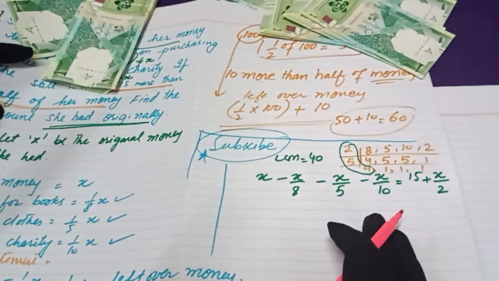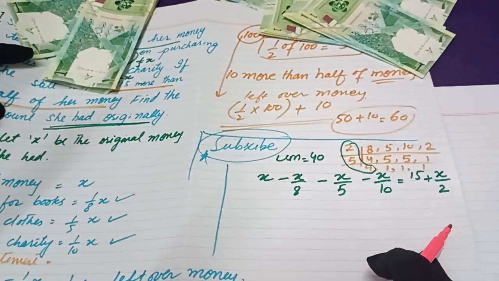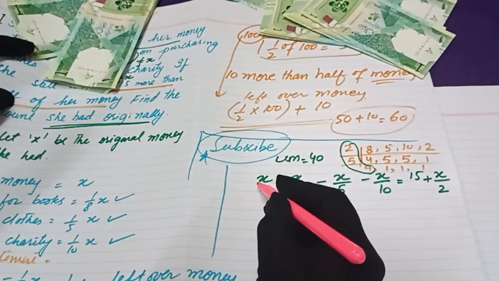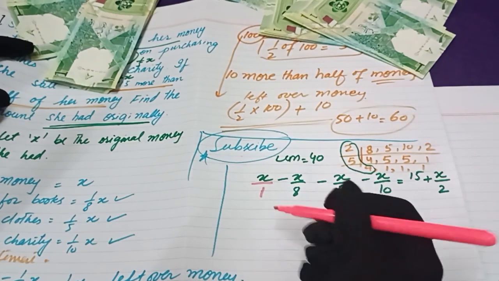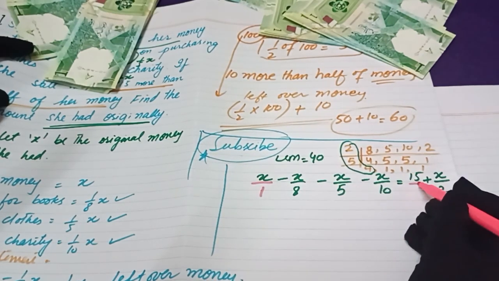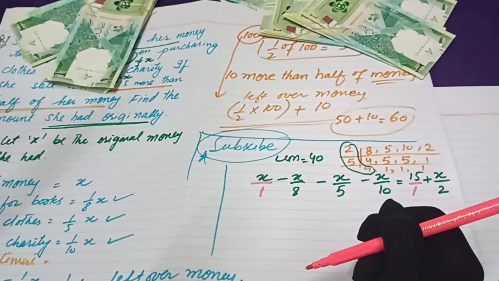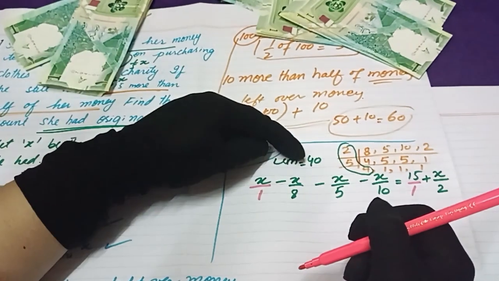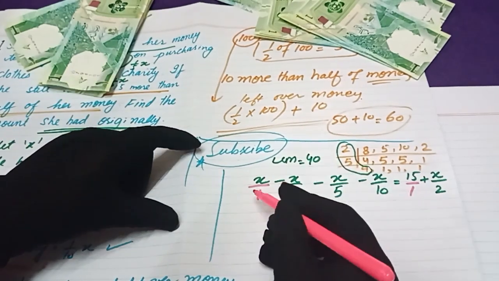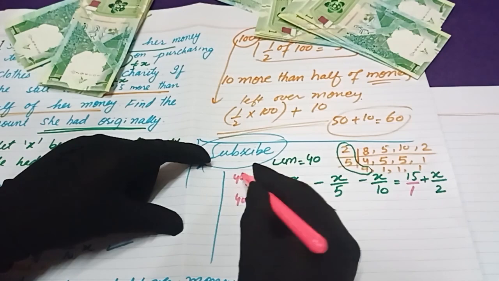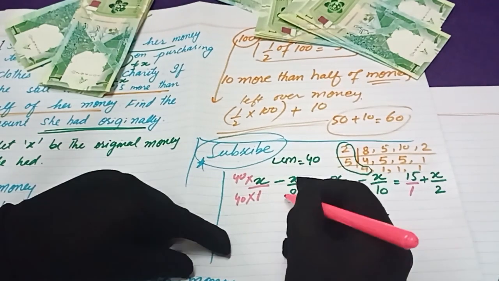If you want to shift this term over here, you can. If you make the denominator common on both sides, you can do whatever you want. The terms which don't have a denominator, we can put 1 as the denominator. Now our target is that every denominator should be equal to 40. 1 can be changed to 40 if you multiply by 40, so multiply up also.